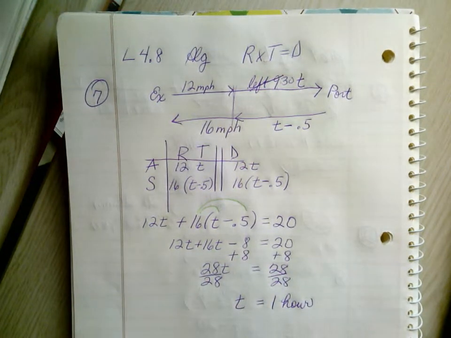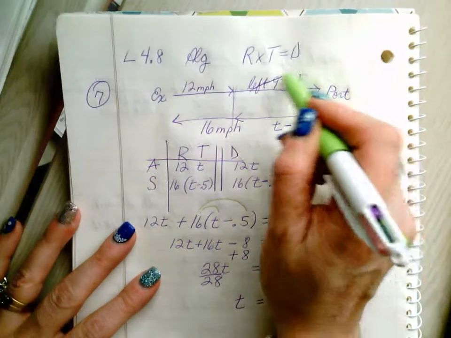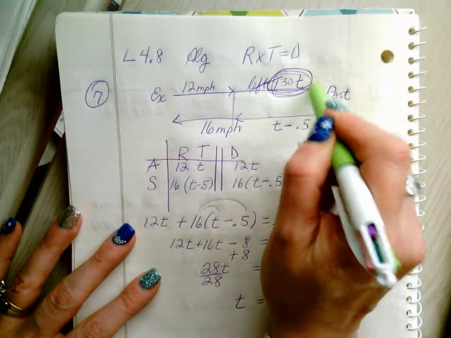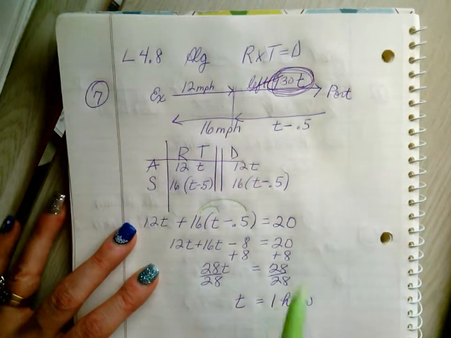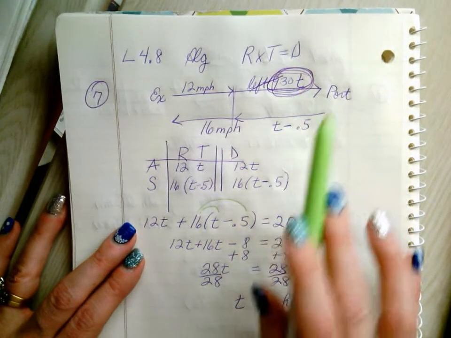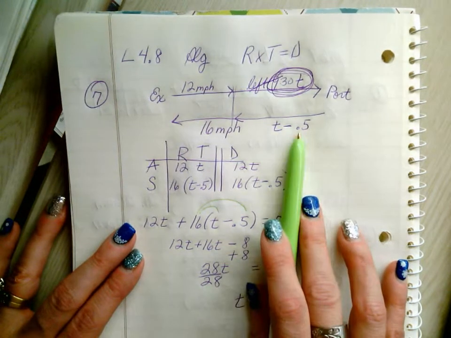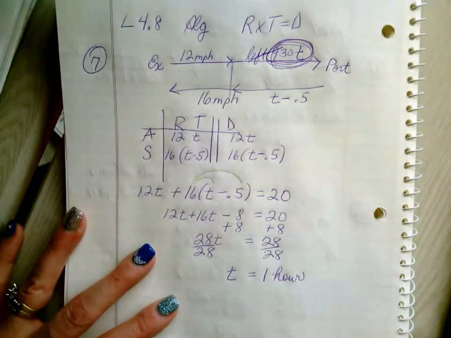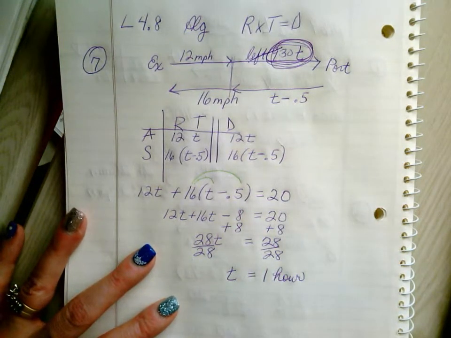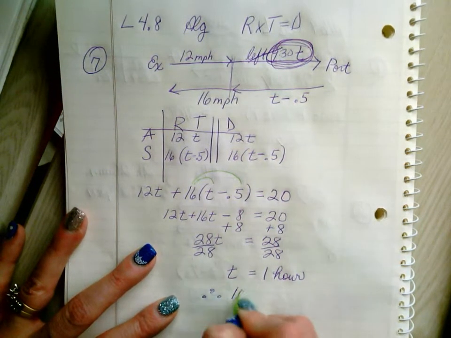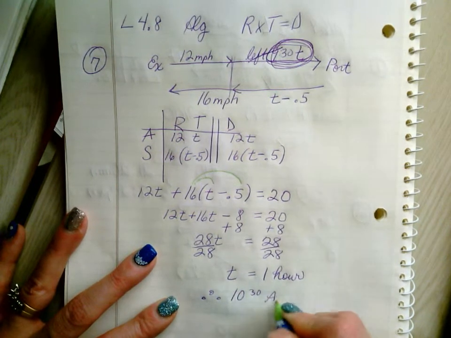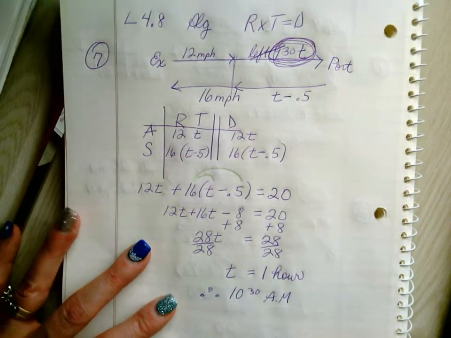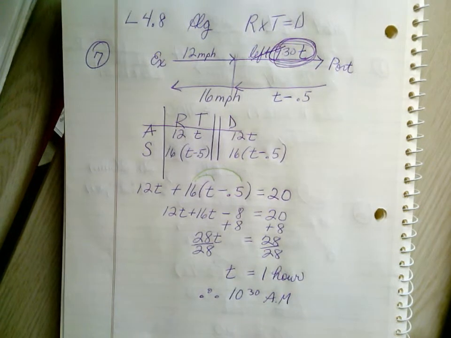So at what time? Well, the entire adventure began at 9:30 a.m. Okay, so you add 1 hour to when this all started, not to when the second guy started. Okay, it's all based off of when the adventure began. So 1 hour later from 9:30 is going to be 10:30 a.m. That is when they met. Okay.